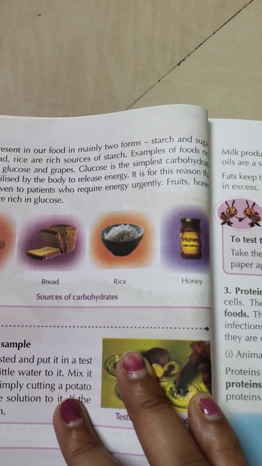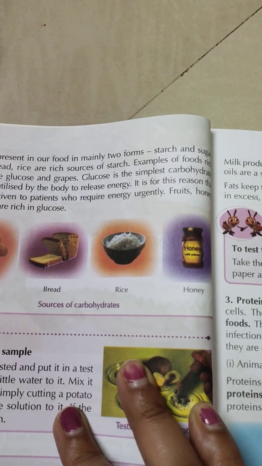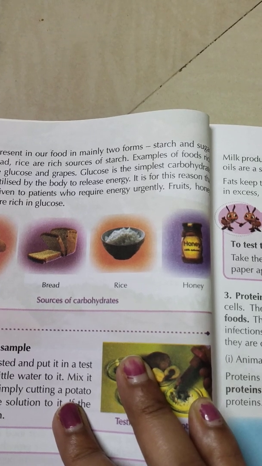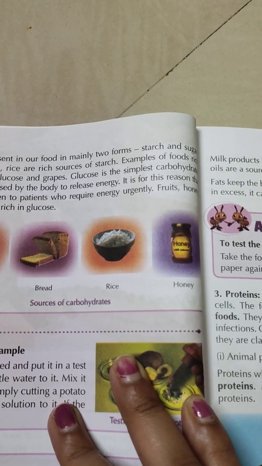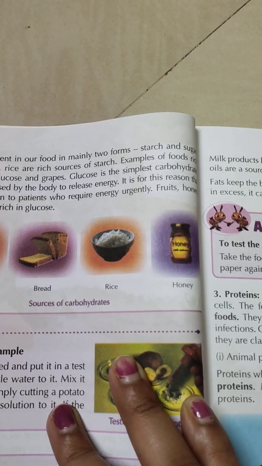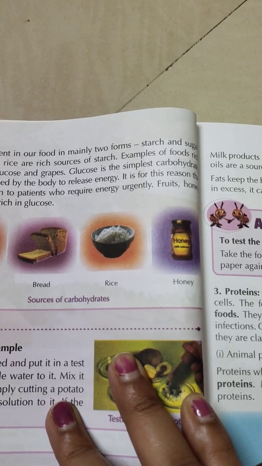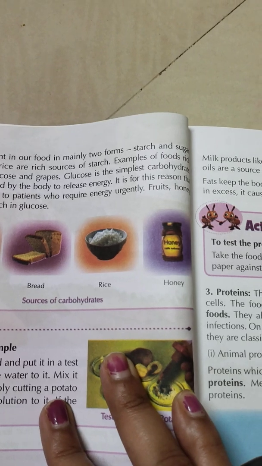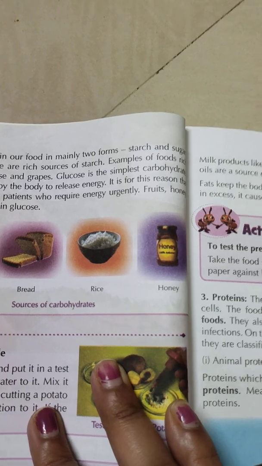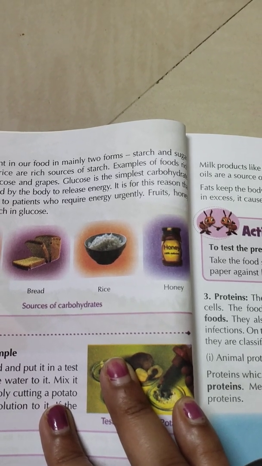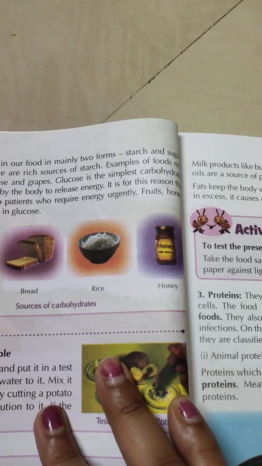Glucose is the simplest carbohydrate which is utilized by the body to release energy. So even if we take food that consists of starch, the body will break the starch into glucose and then we will get energy to do jobs. It is for this reason that glucose is given to patients who require energy urgently. Fruits, honey, table sugar are rich in glucose.